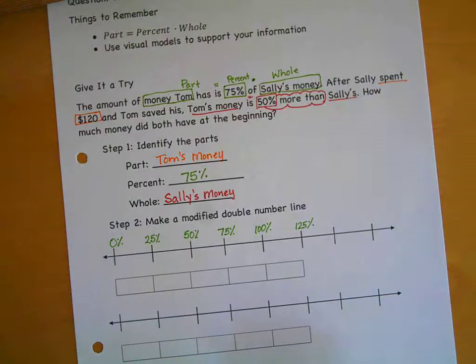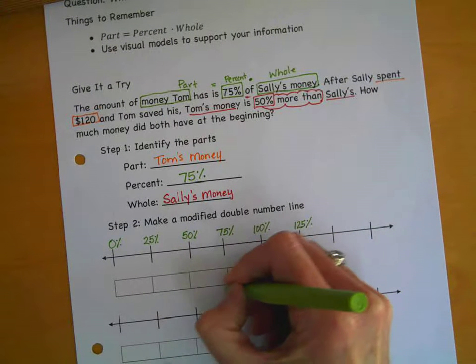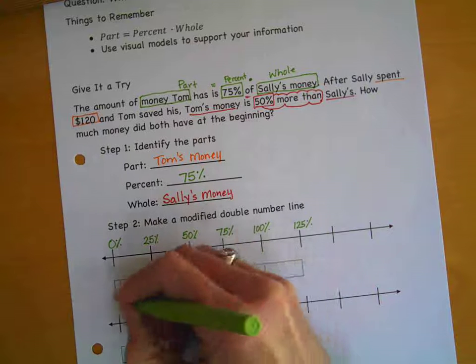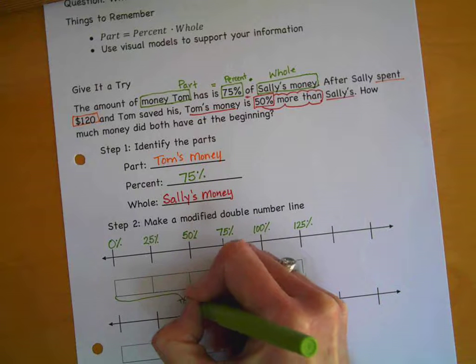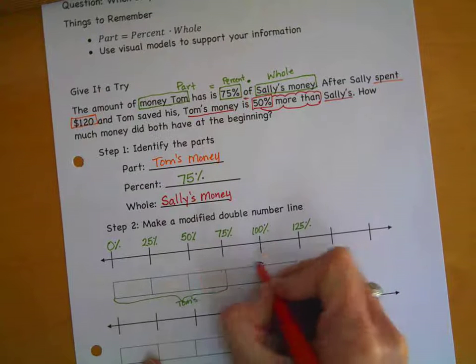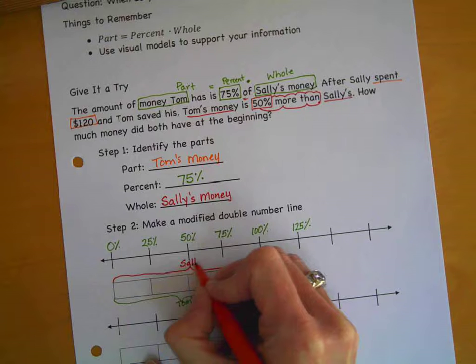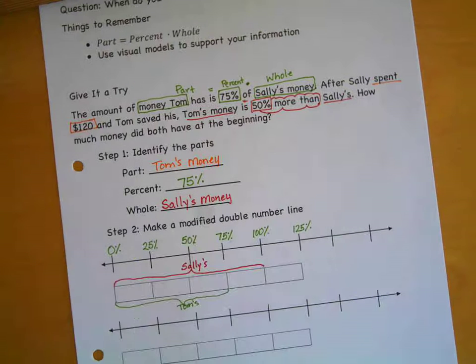So now what we know is Tom's money is the amount up to right here. So from here to here is Tom's money, okay? And then I would say from here to here is Sally's money, right?